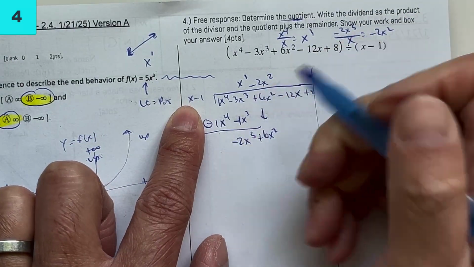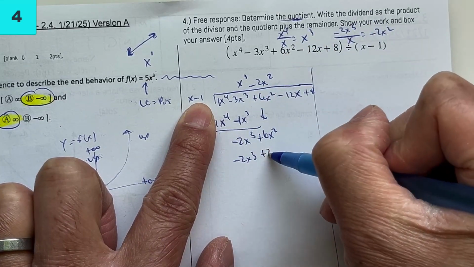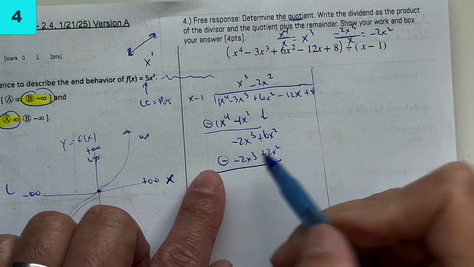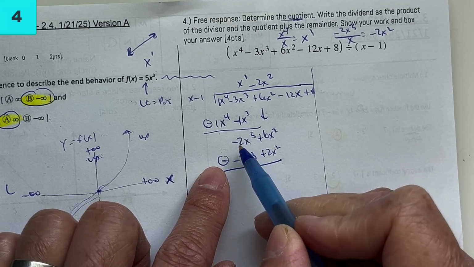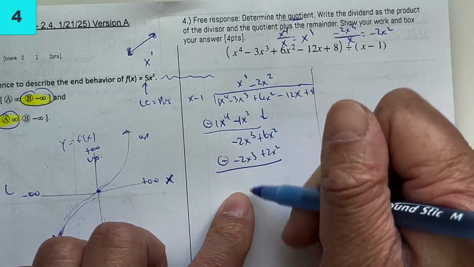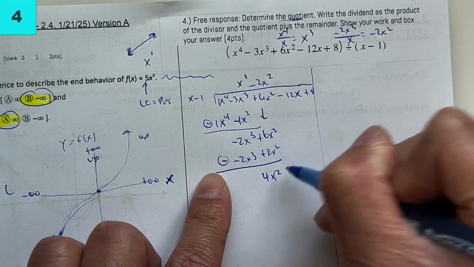So now I can just multiply that. Let's go ahead and subtract those. Negative 2 minus 2 is 0, because the opposite of negative 2 is positive 2, so negative 2 plus 2, so just 0. And then 6 minus 2 is 4x squared.